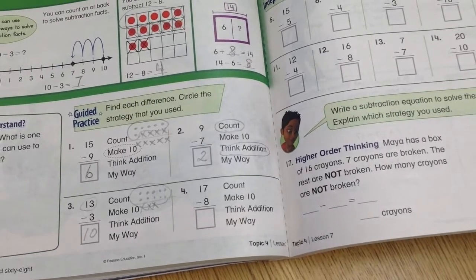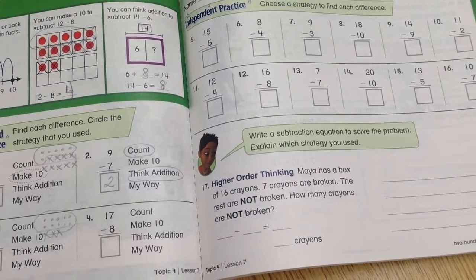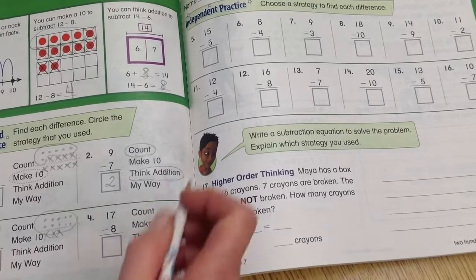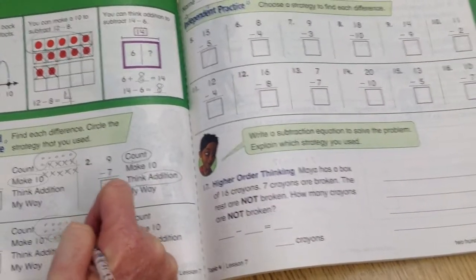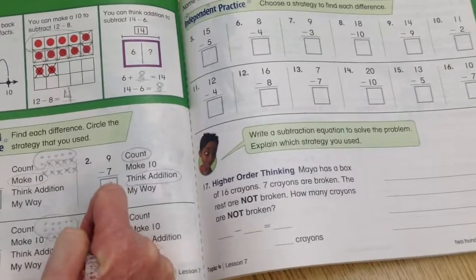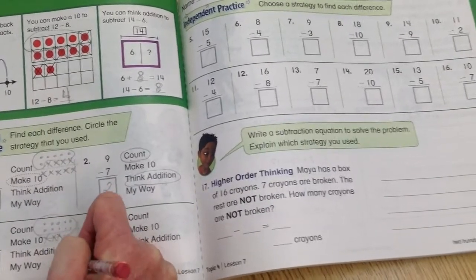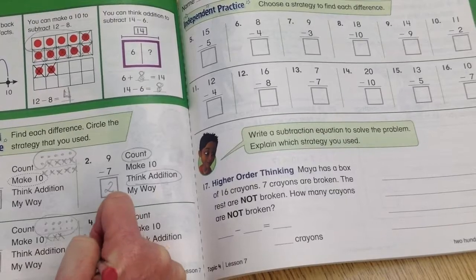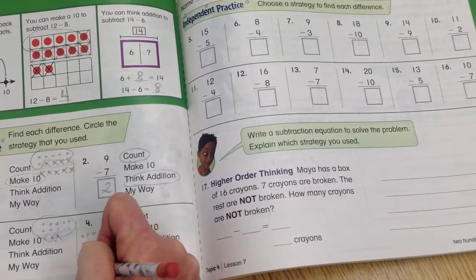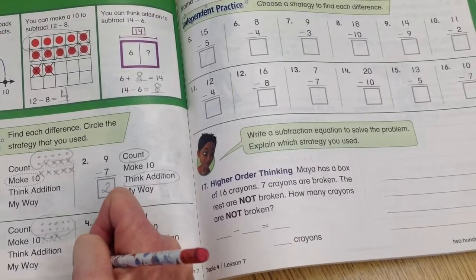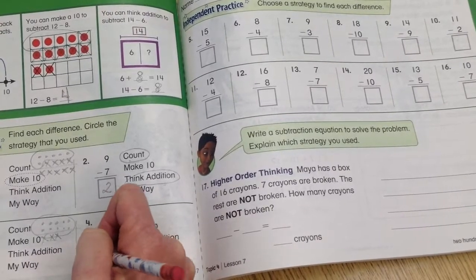Sorry, there's the bell. 17 take away 8. I may do it my own way. Draw 17 dots. 1, 2, 3, 4, 5, 6, 7, 8, 9, 10, 11, 12, 13, 14, 15, 16, 17. And then I would cross off 8. 1, 2, 3, 4, 5, 6, 7, 8.